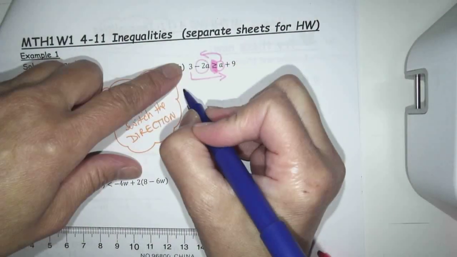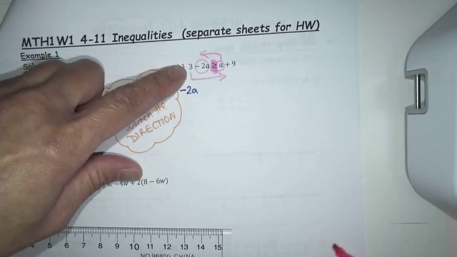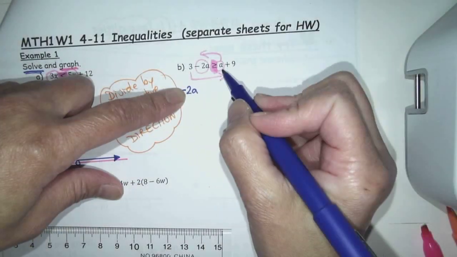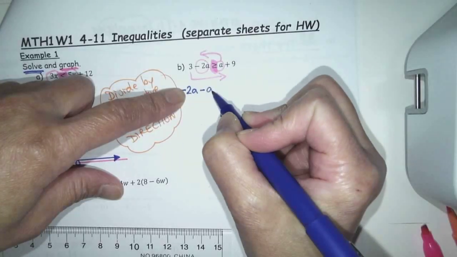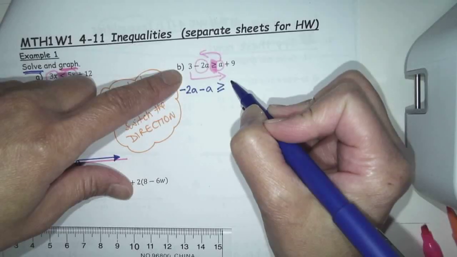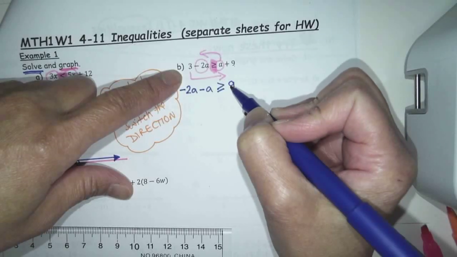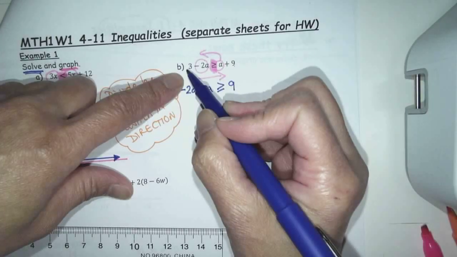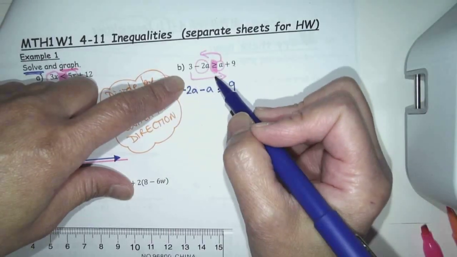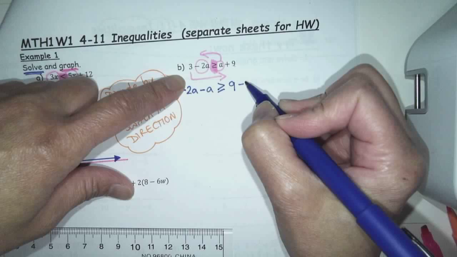So write down negative 2a. It did not move, so exactly as is. This one moves over, so instead of plus a, it's minus a. Leave that in the middle. 9 did not move, so write that exactly. 3 hops over, so any one of the ones I've drawn an arrow, those ones change. So that's a positive 3, so it'll be a minus 3.